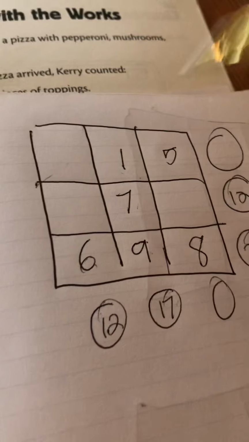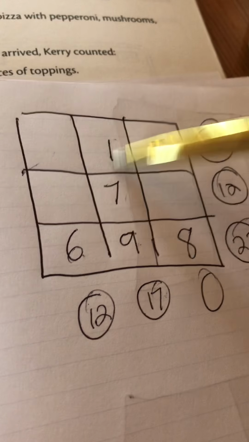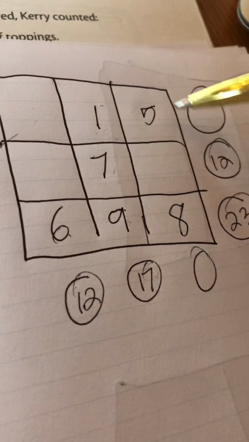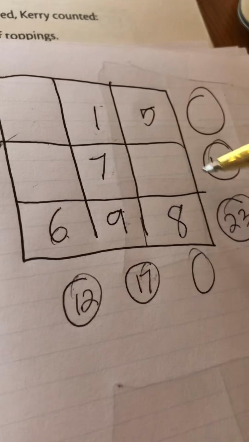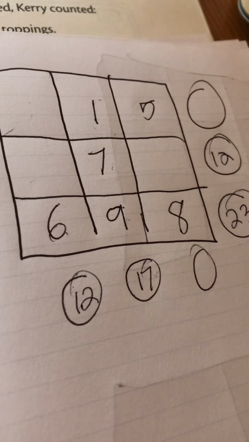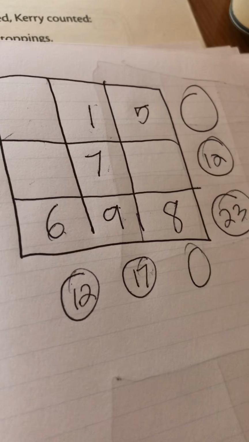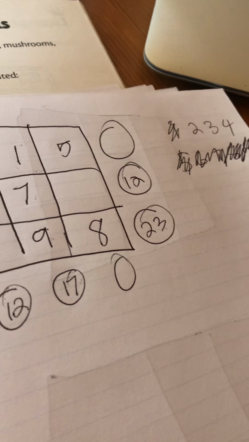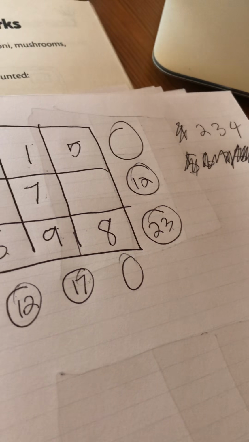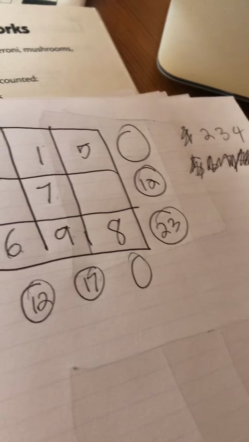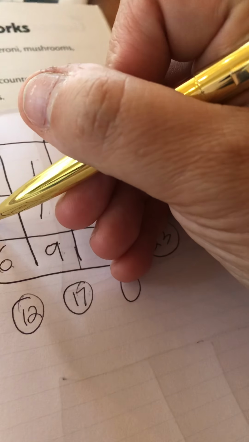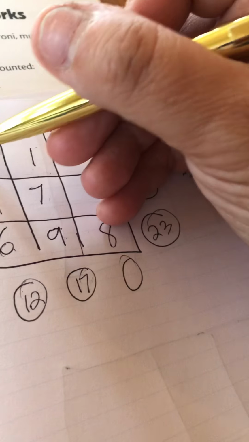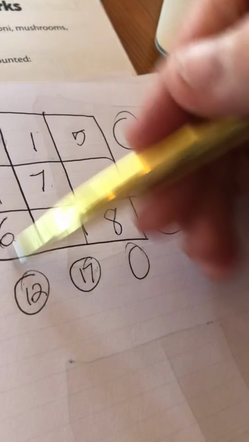So let's see. We have this, we have this, and we have this. But here it looks like we're missing two pieces of information to do all of them, so we have to experiment with what would go where. We know it's 2, 3, or 4. So for instance, if we put a 4 here, that would mean a 2 would have to go here in order for this to be 12.